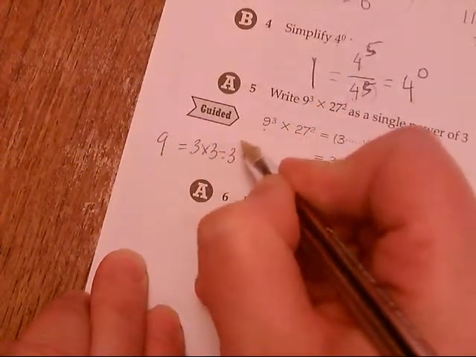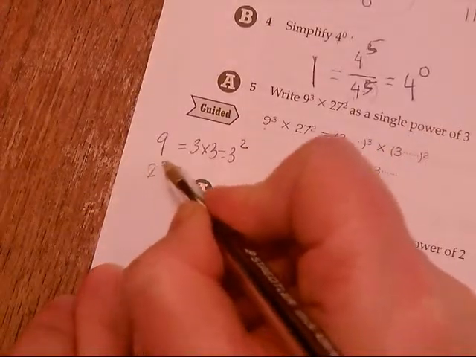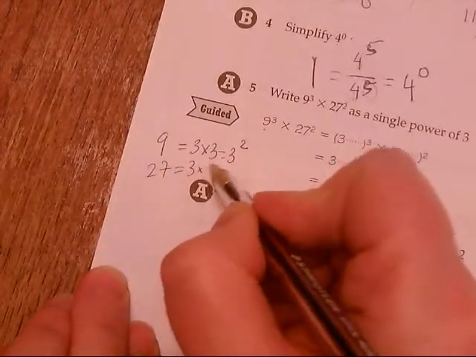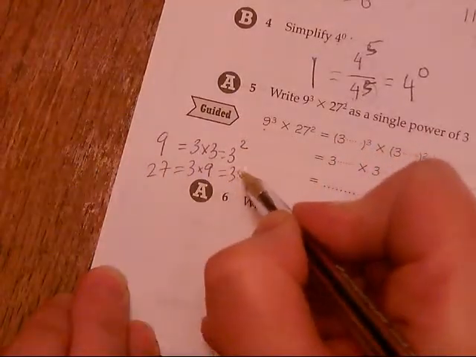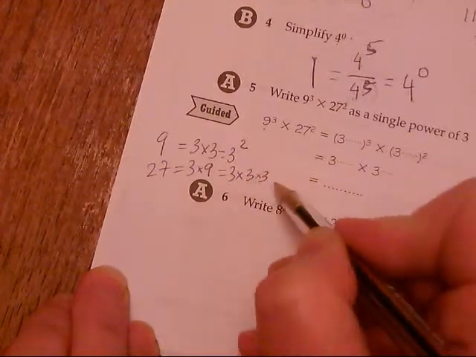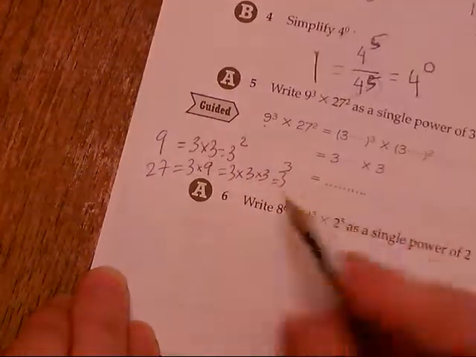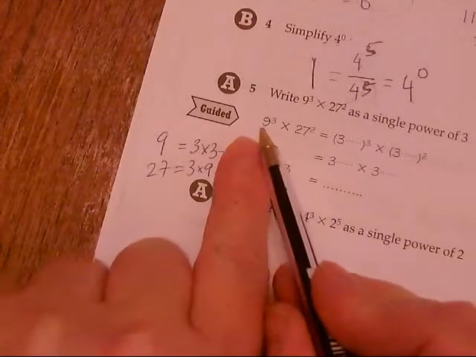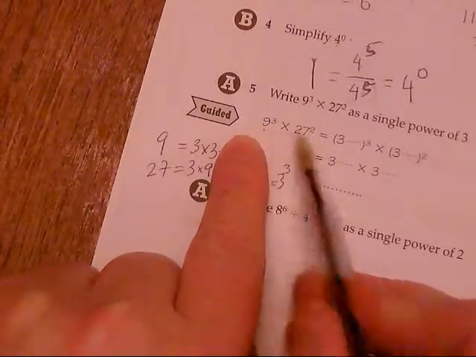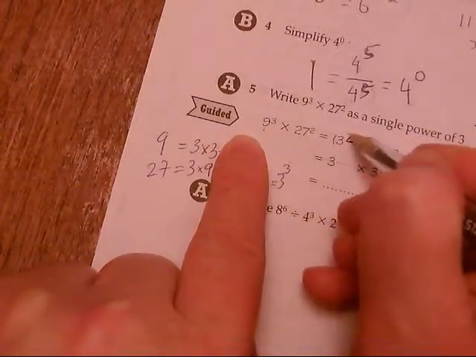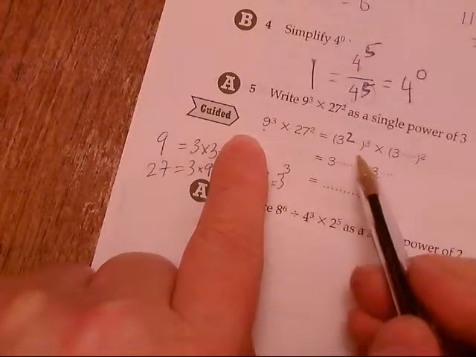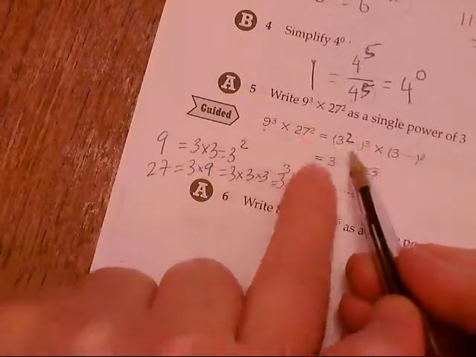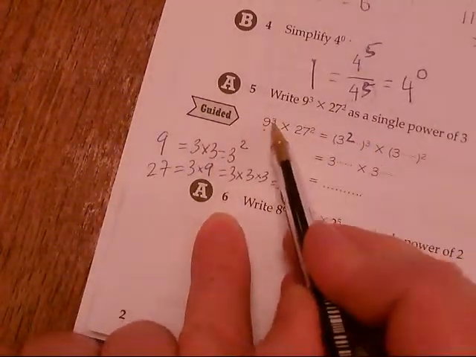Which is 3 to the power of 2. And 27 is 3 times 9, or 3 times 3 times 3, or 3 to the power of 3, right? So I can change now 9 here to 3 to the power of 2, to the power of 2, and all of that is to the power of 3 as they wanted.